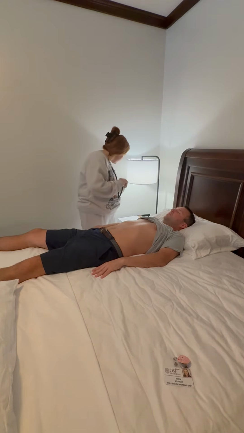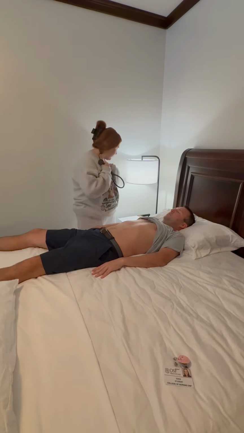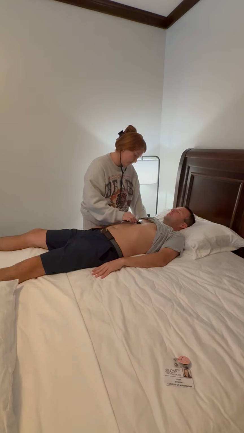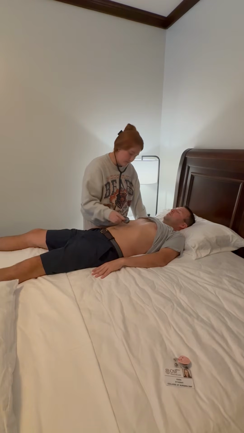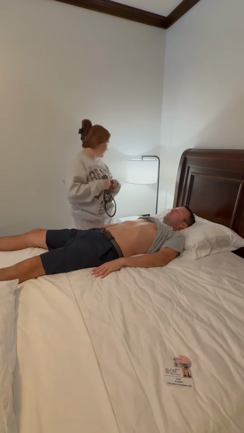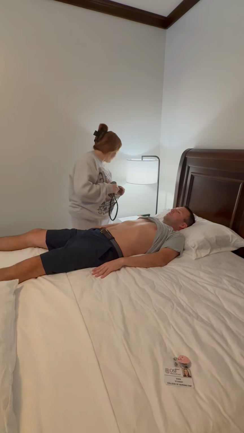And then I'm going to listen for venous hums using the bell of the stethoscope over the epigastric area. In the umbilicus. And I'm not hearing any venous hums. Then I'm going to move on to percussion.